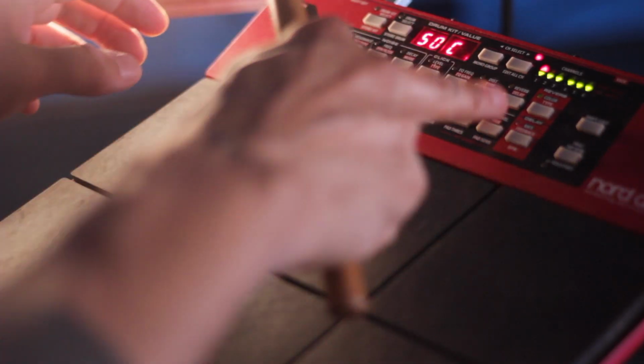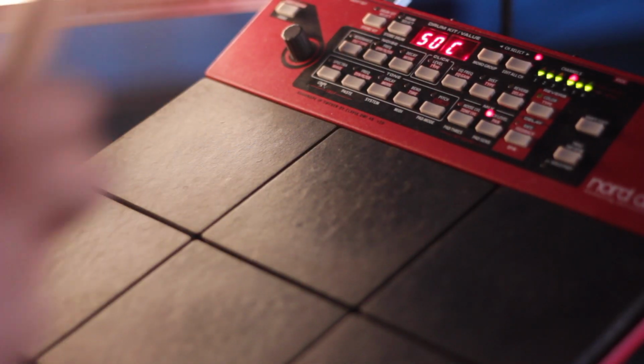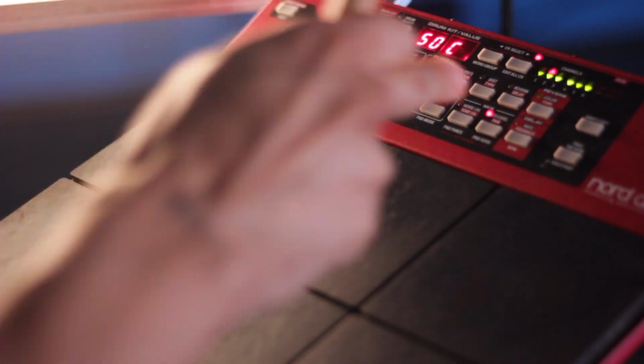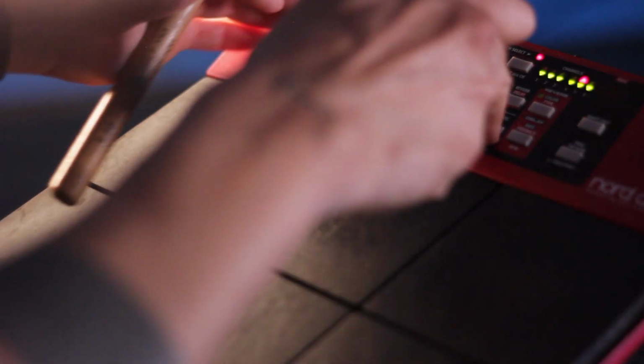So here's how I'll do that. I'm gonna select channel, I'm gonna hold this button down, and I'm gonna pan that to the left. Same, pan it to the left, to the right, to the right.